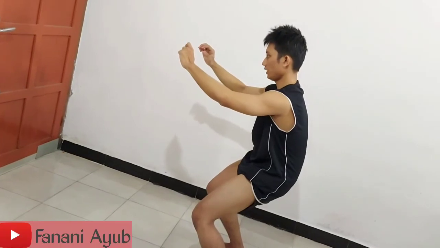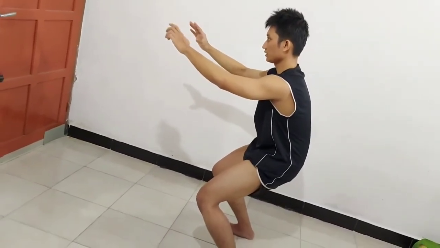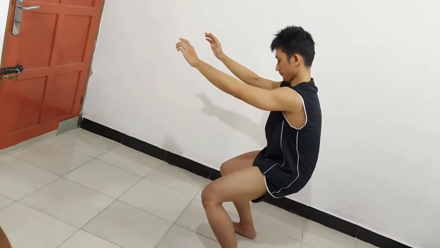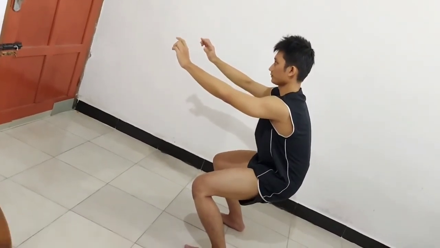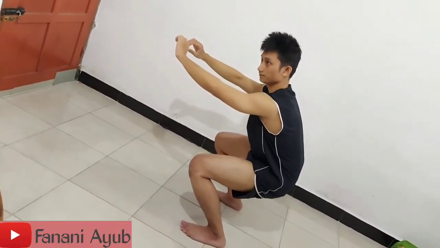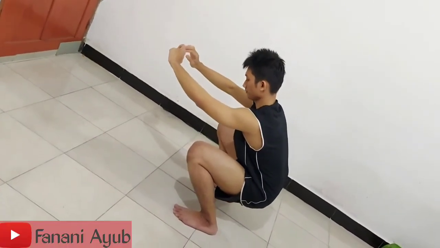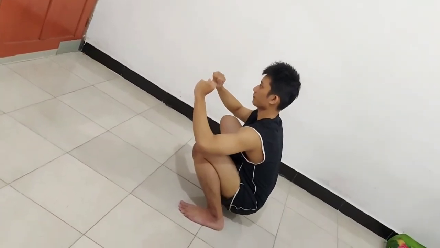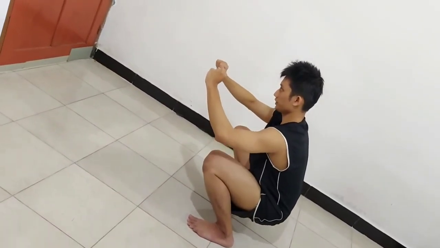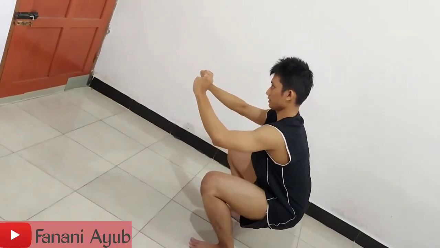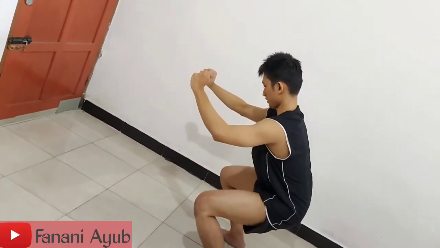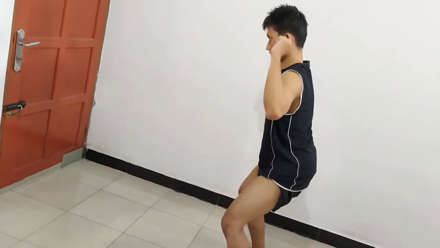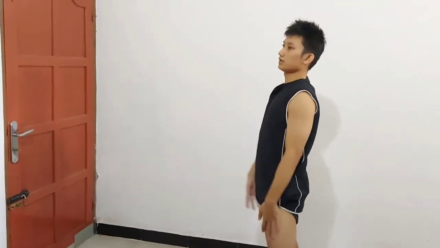Imagine it's a very heavy object. Do it very stable and very slow. Then come back up, pushing the very heavy object in our back. Yeah, something like that. You already get used to it.